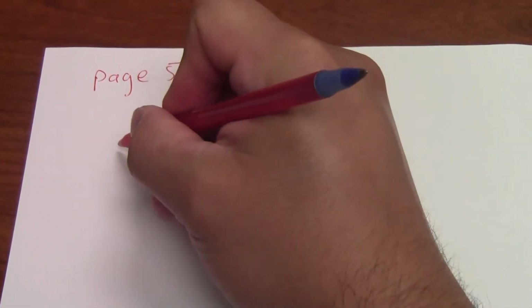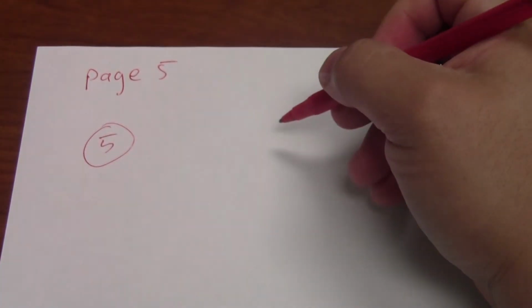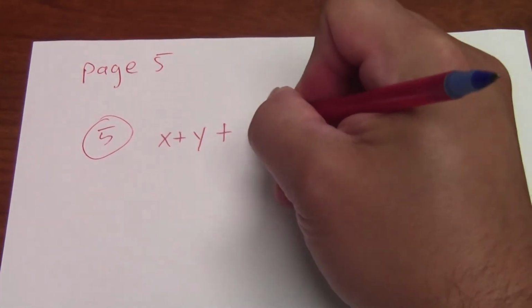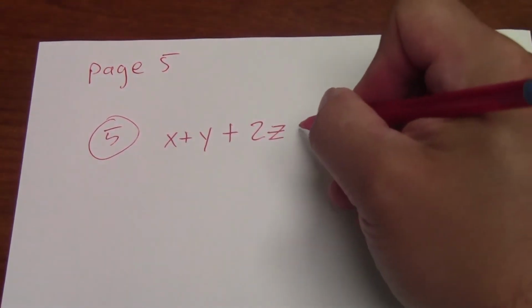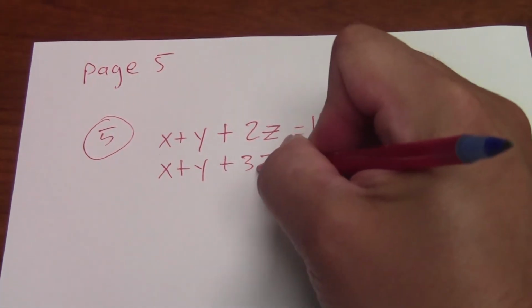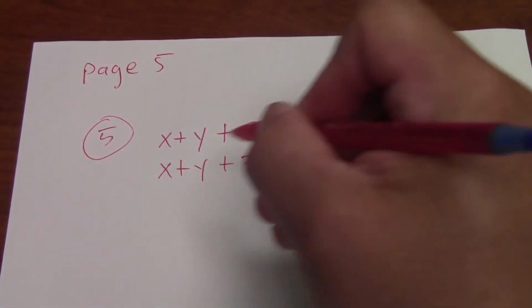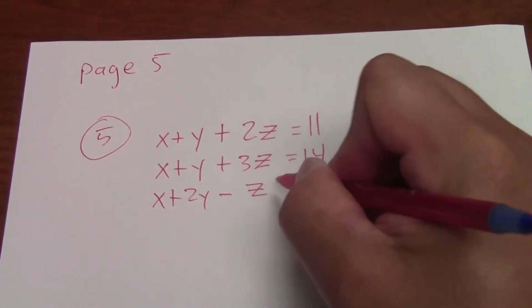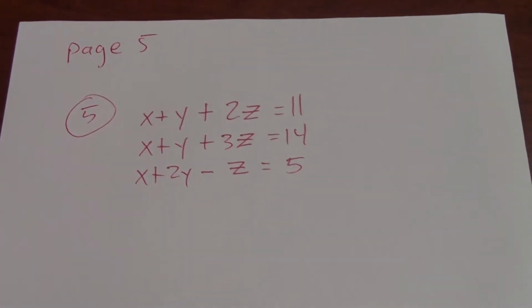All right, last one. Last one, I think this is 8.2. Page 5. Number 5. 8.2 in your book, I think. X plus y plus 2z equals 11. X plus y plus 3z equals 14. And x plus 2y minus z equals 5.